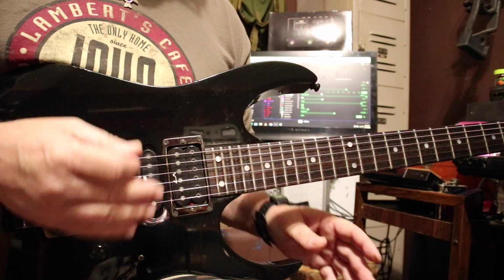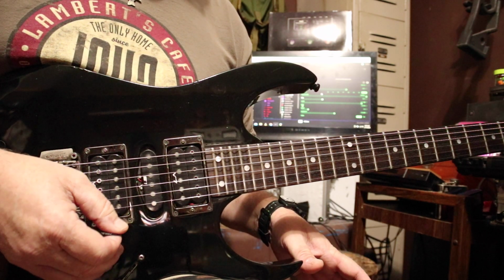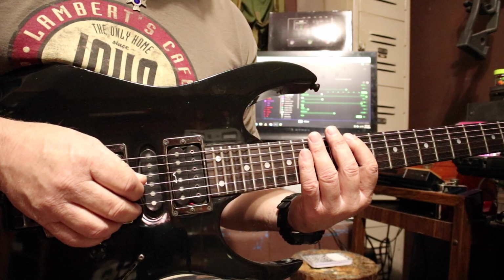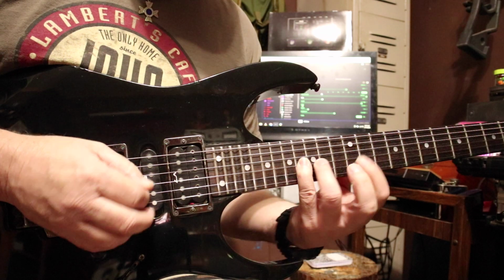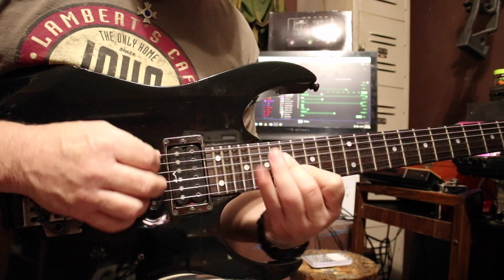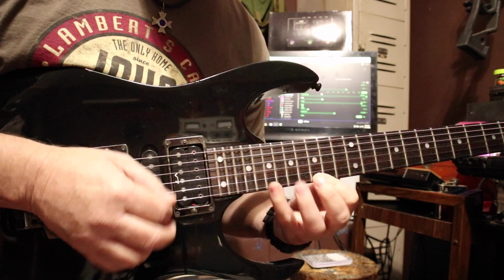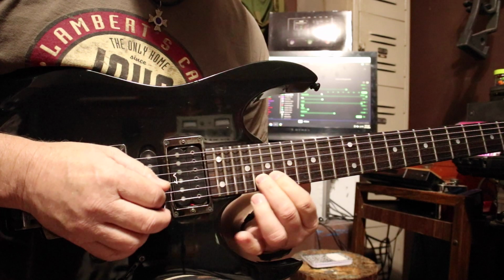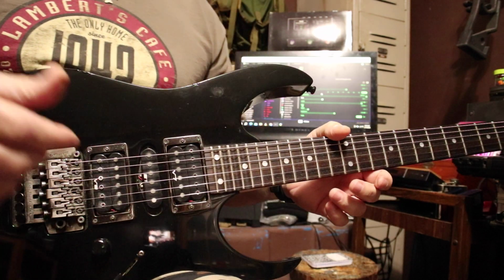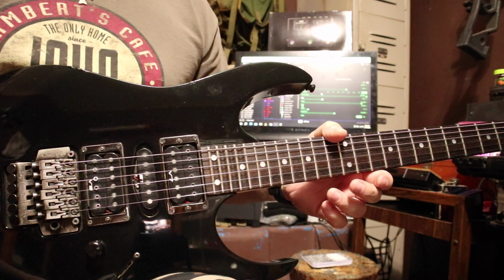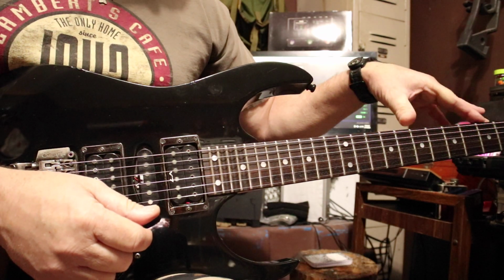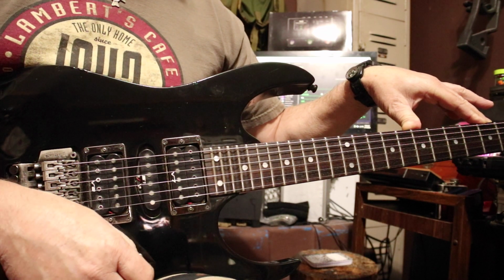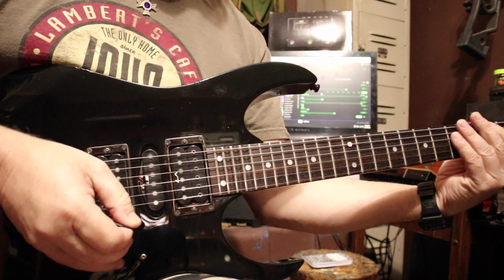If E minor is our master key, we're going to resolve on beautiful notes within the E minor scale that give that melodic matching of being in E minor, because we're starting on E as our root note. It's all about the root note.